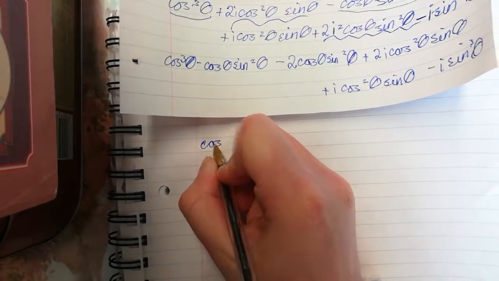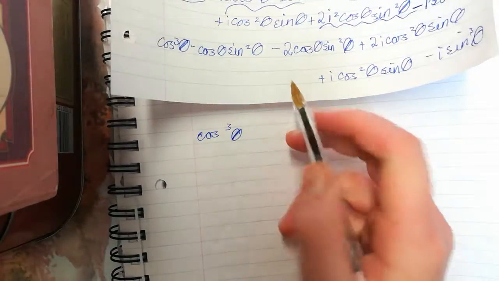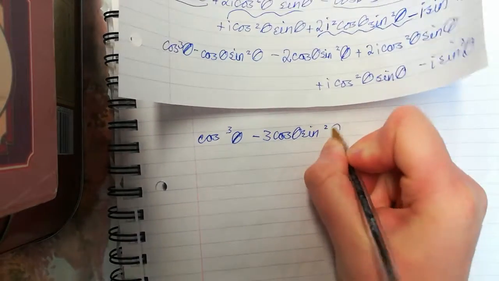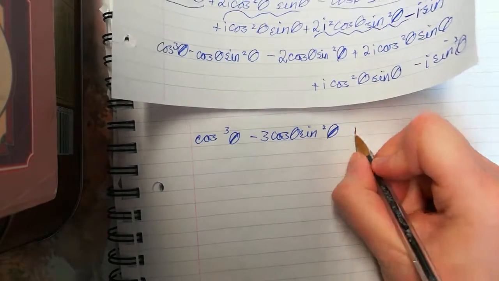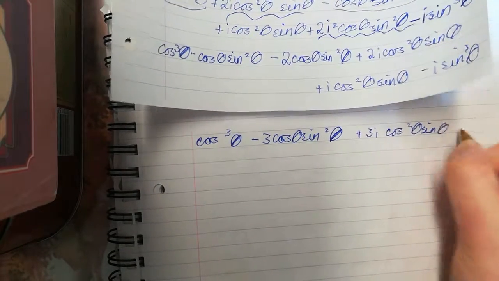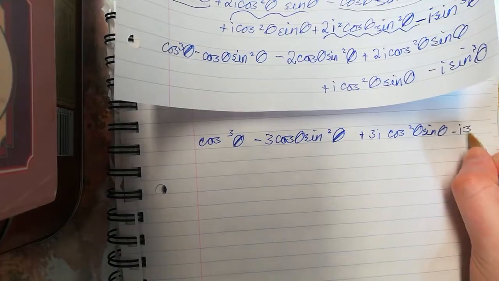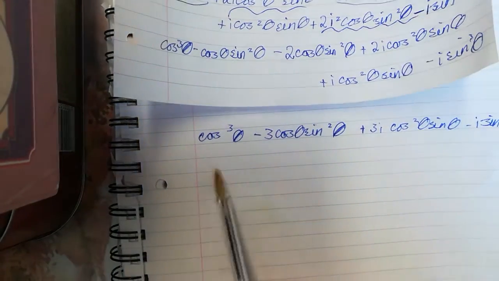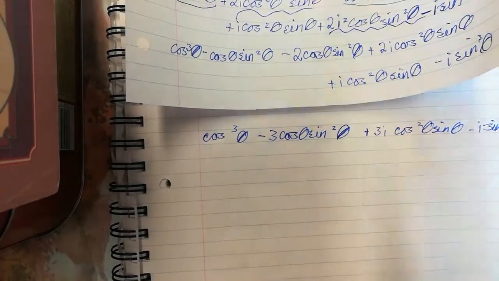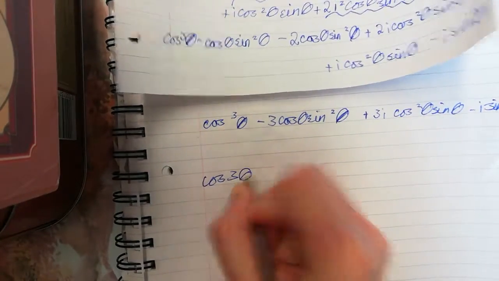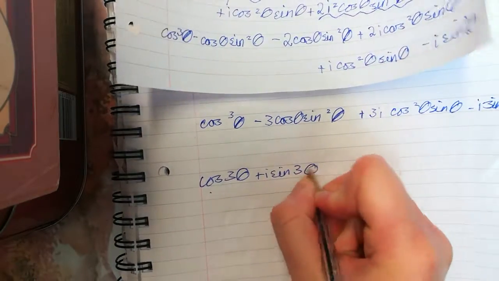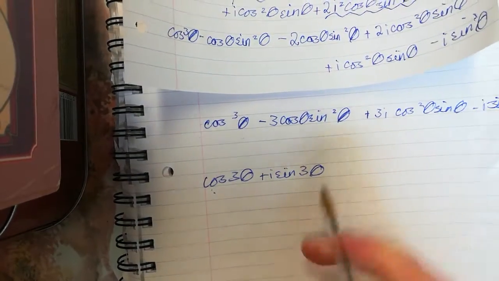So that's cos³θ, minus 3 cos θ sin²θ, plus 3i cos²θ sin θ minus i sin³θ. So this is cos 3θ plus i sin 3θ. I'm asked for cos 3θ, so if I let this equal the real part without the i, I'll have an equation.